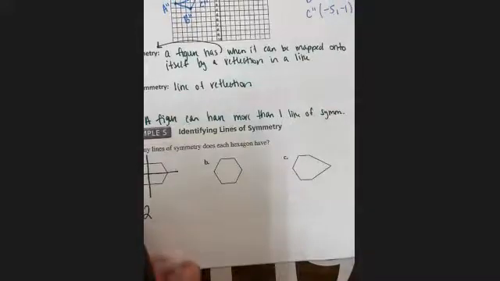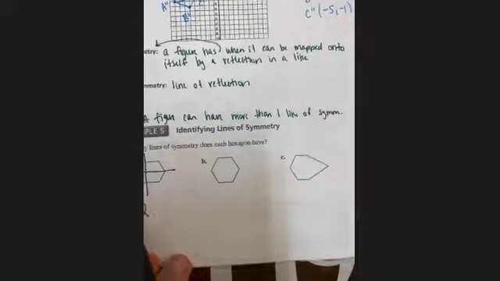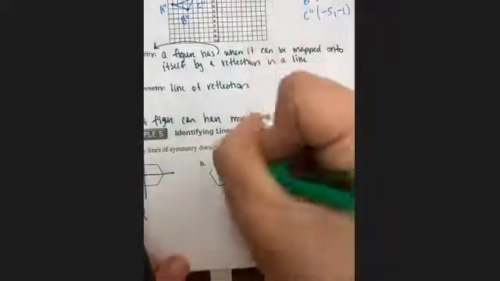Okay, B, and all of these are hexagons, note, because they have 6 sides. So B has one here. If I turn it, one there. Turn it this way, it has one going through here.